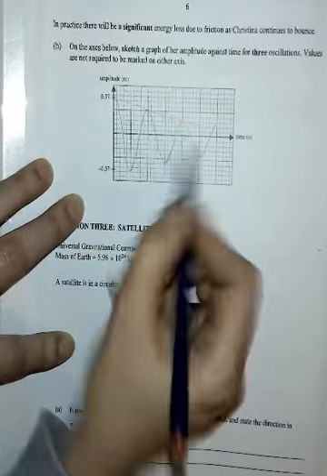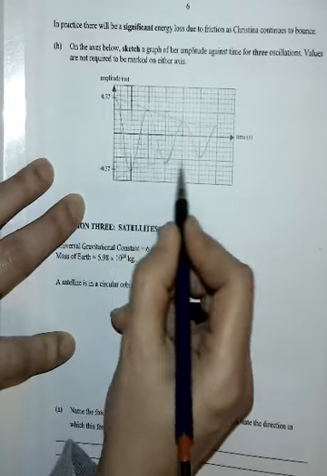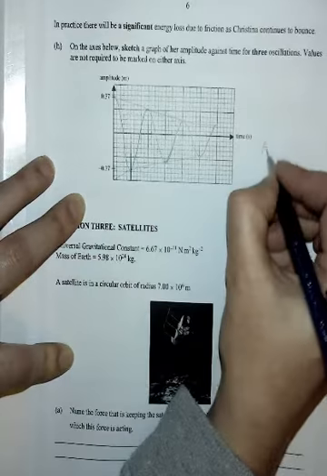So question 2 quite lengthy, but there's quite a lot in there. But there was also quite a few easy marks in there, I think.